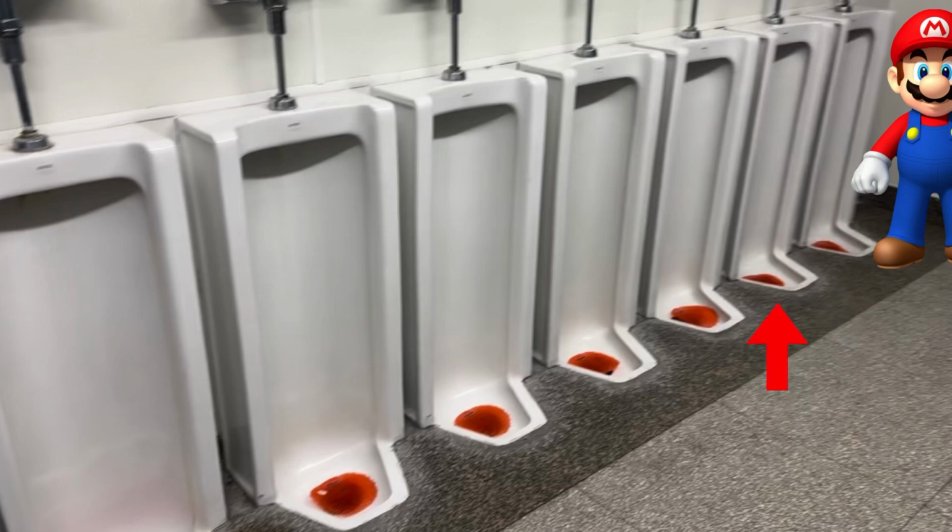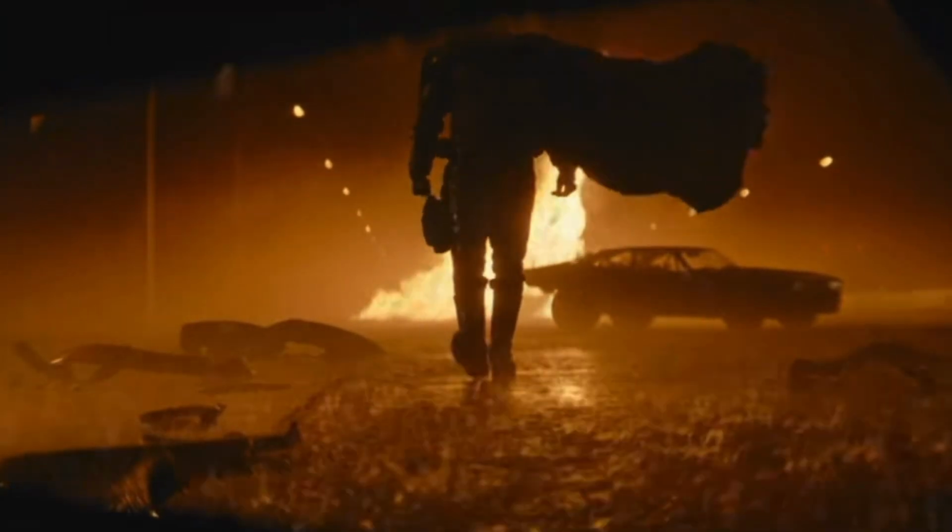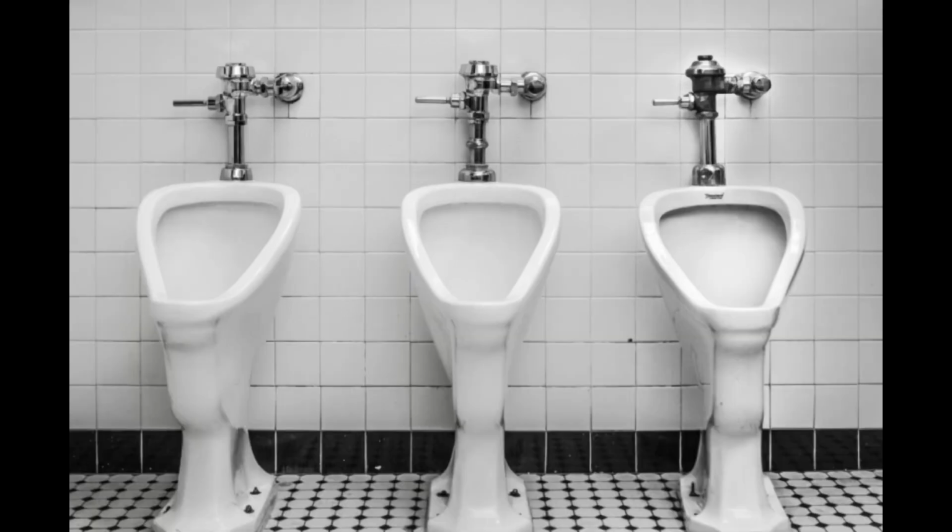Taking the second farthest urinal gives you a little bit more room, and also if someone does go all the way down to stand right next to you, you're probably a goner anyways, so might as well give yourself that extra space. And with that, there's only one more thing I need to mention. This urinal. If you see this urinal, run.